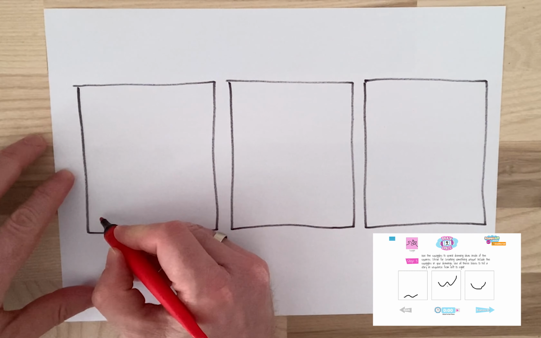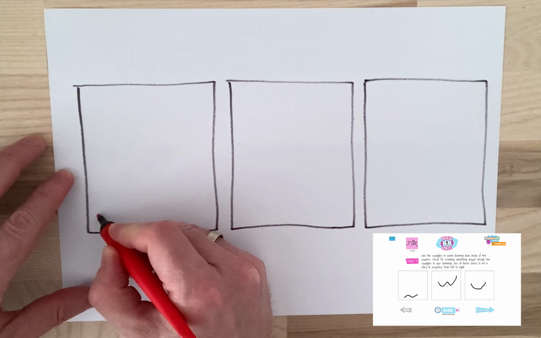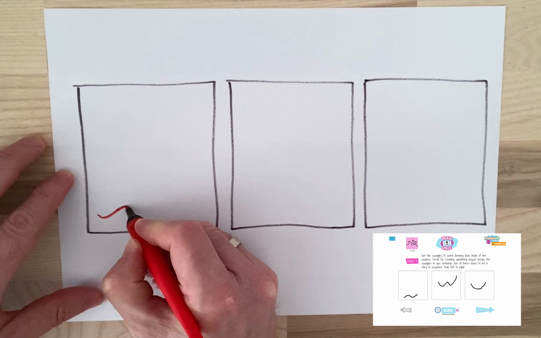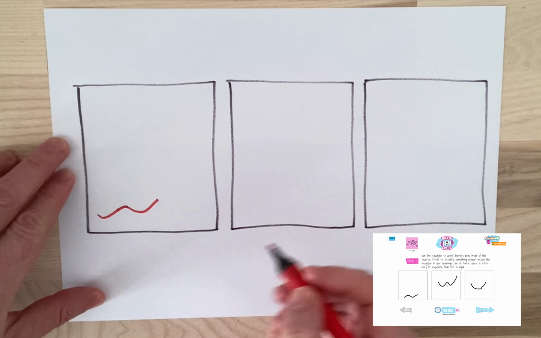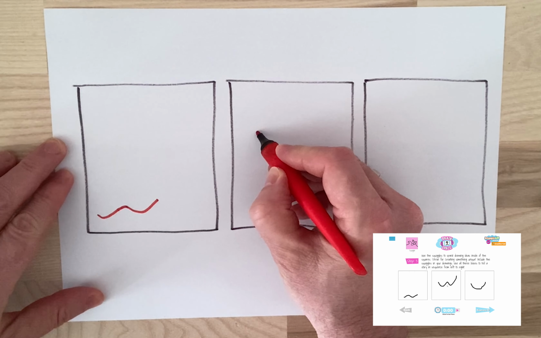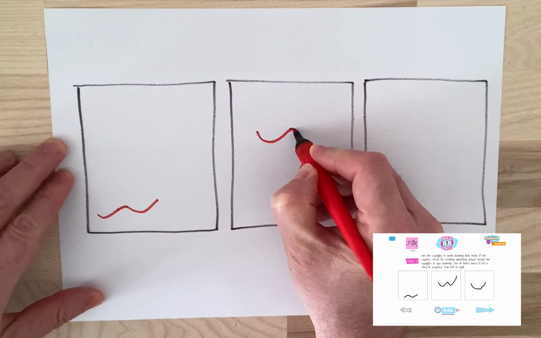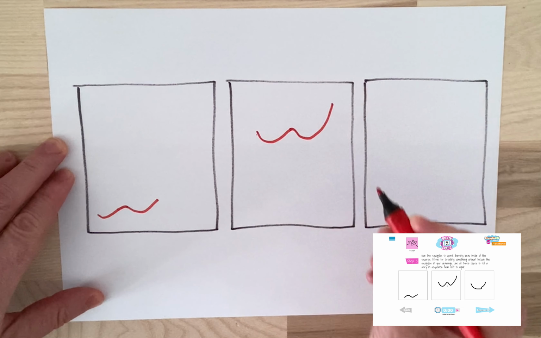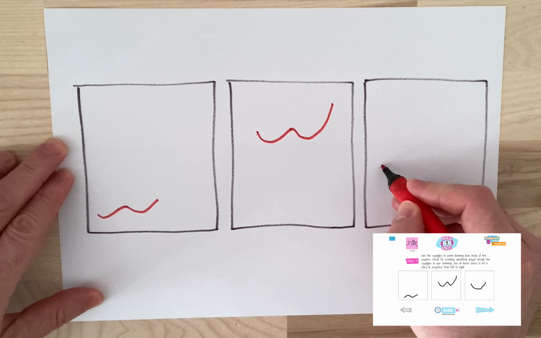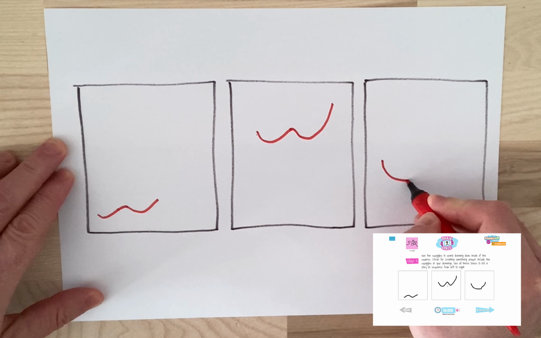We start with a blank sheet of paper and draw 3 boxes, or you can create a 3-box template and print them out. Students will then need to draw the squiggles as best they can to match the shape and location. Now for this example, I'll draw the squiggles in red so that they stand out.